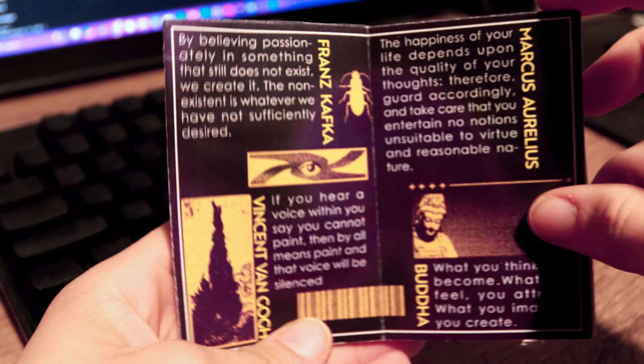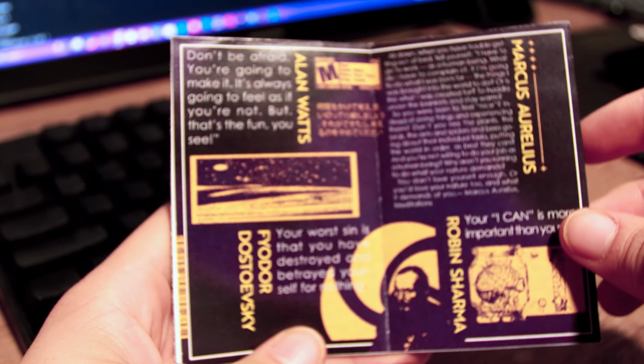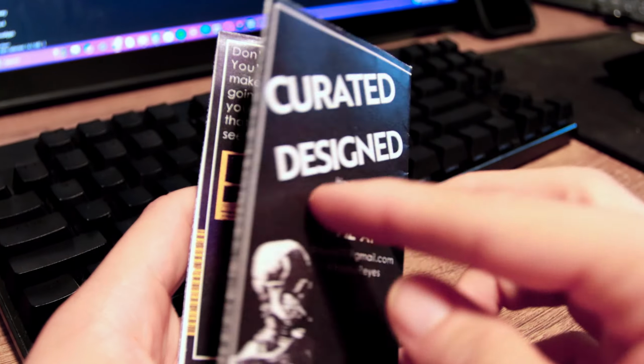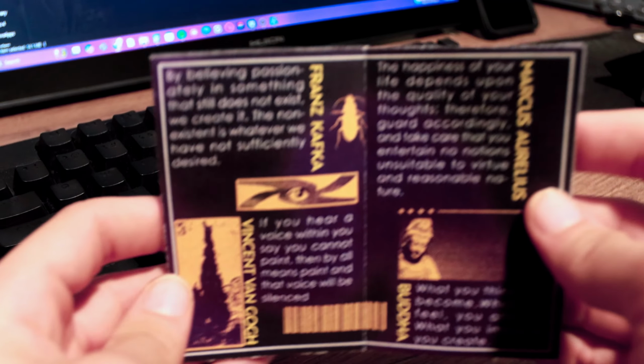And there you have it, a mini-zine design in the brutalist fashion. Bold, functional, and unapologetic, perfect for conveying deep, thoughtful content.